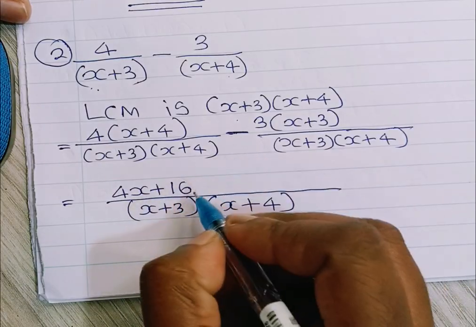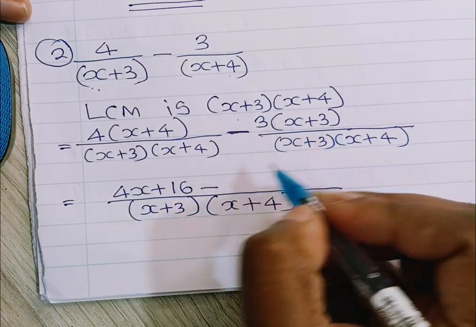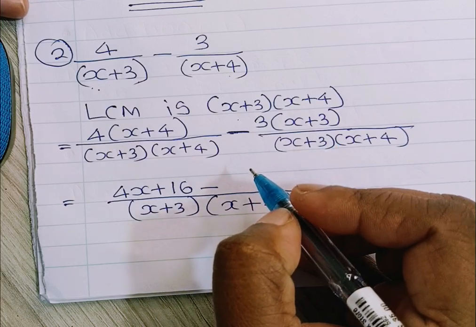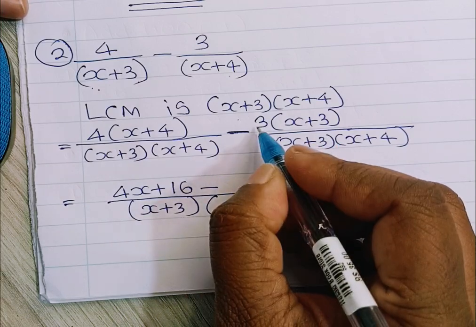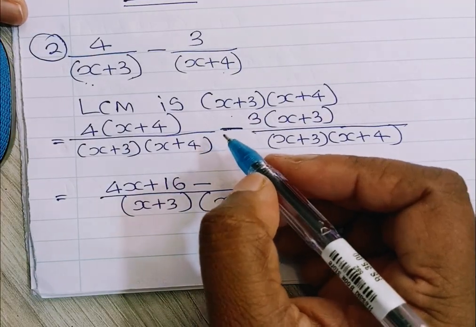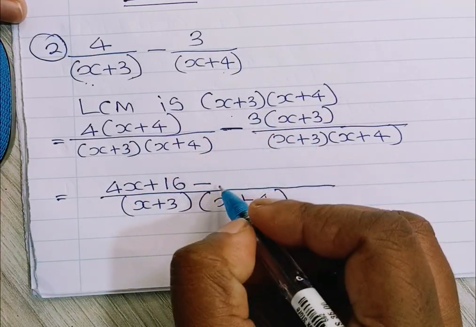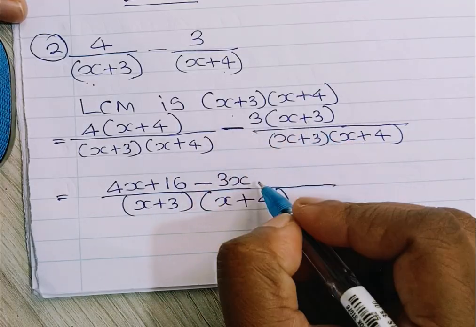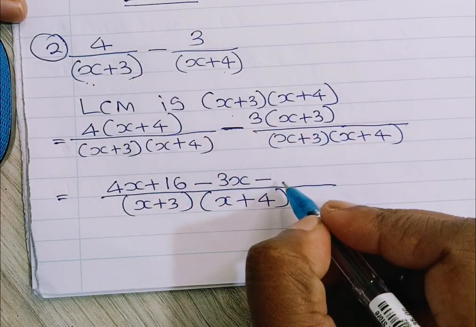So after the minus, when you are writing this expression, it's better to write it within the brackets. That means I can write down like here minus 3, or otherwise you can simplify in this way also. Minus 3 into x means minus 3x, minus into plus is again minus, 3 times 3 is 9.